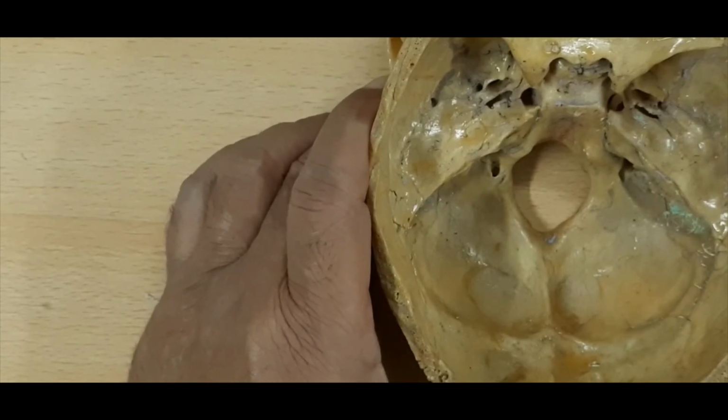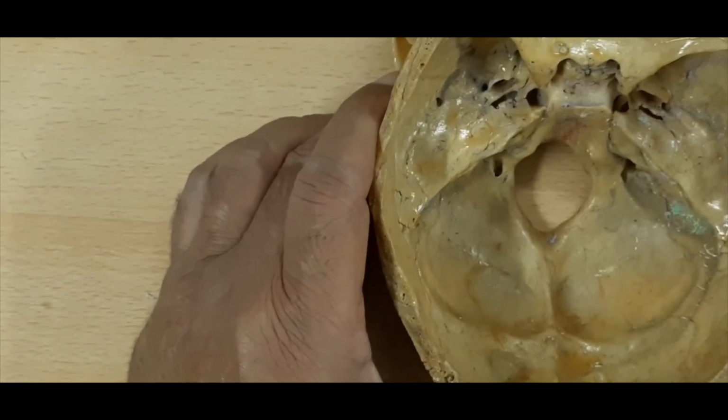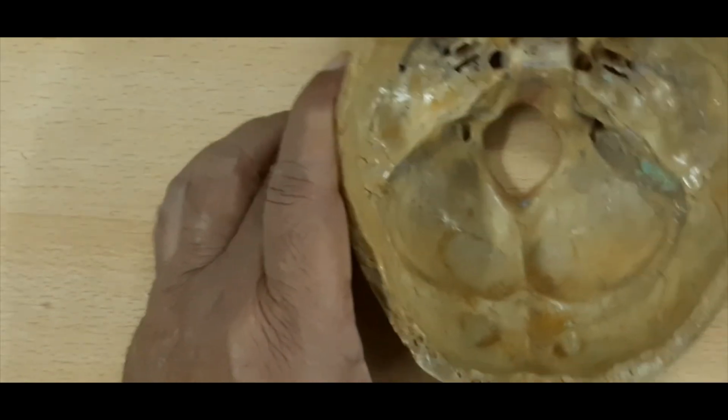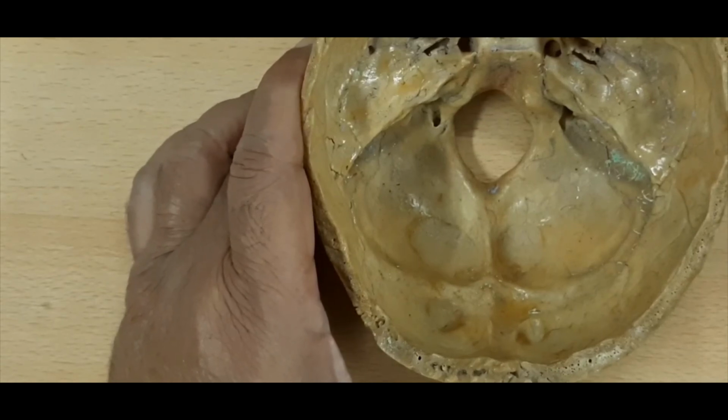I think these will be the important structures, the questions which an examiner can ask about the posterior cranial fossa, and almost I have covered all.